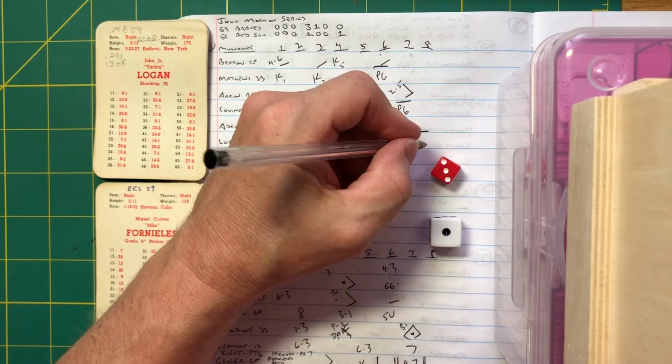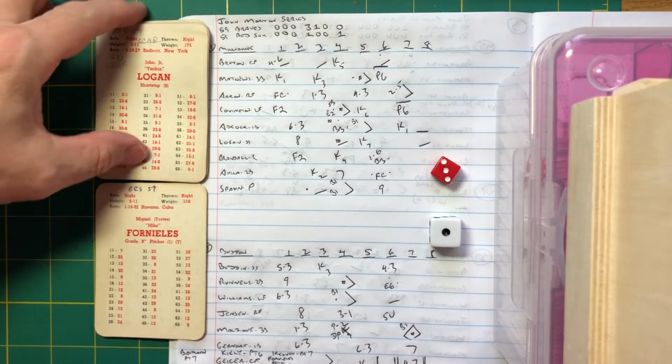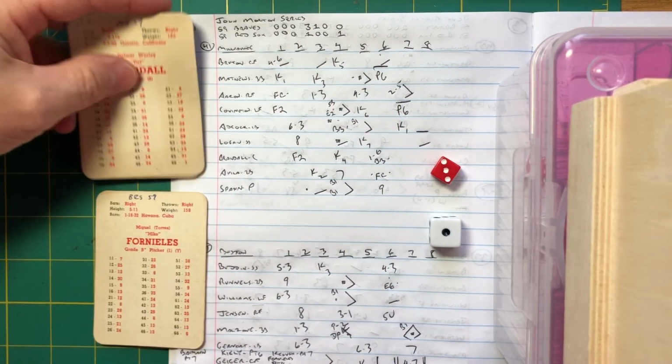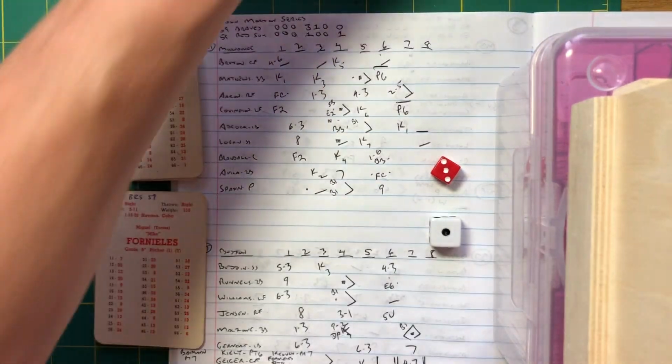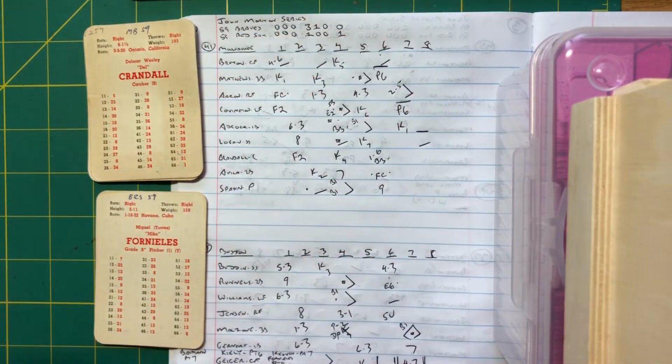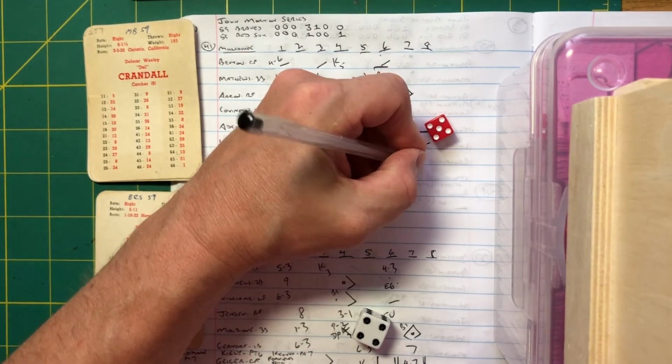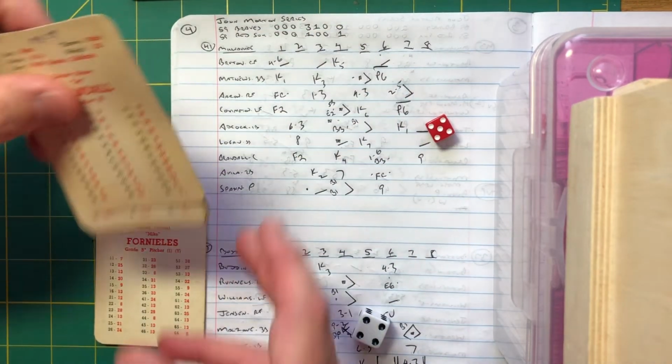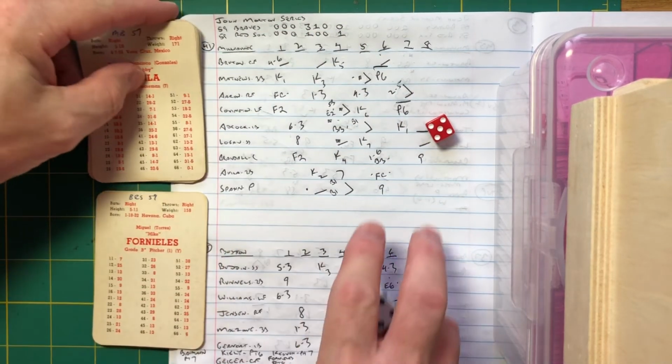Base hit, Johnny Logan. There's a start for the Braves. They want to get that run back at least. And now it's Crandall who's got an 0 for 2 going. Double play depth for the Boston infield. The pitch from Fernellis is hit to right. Jackie Jensen into right center and makes a nice running catch for out number 1.